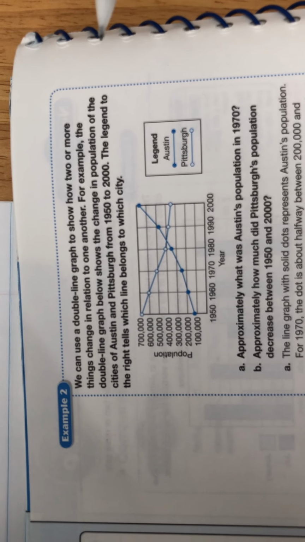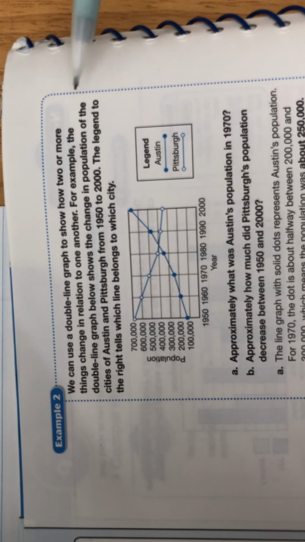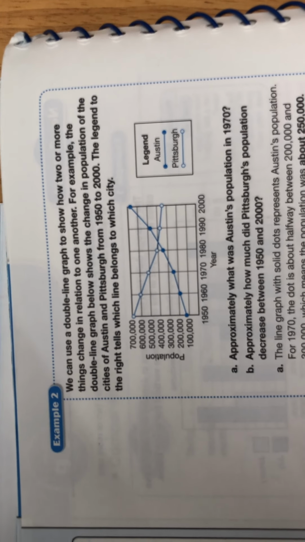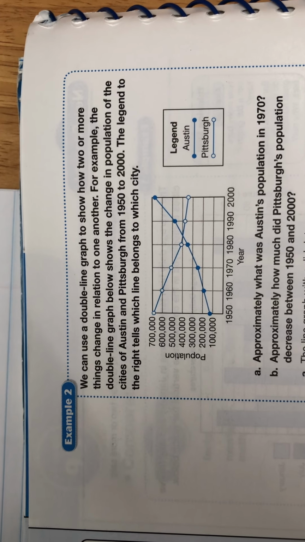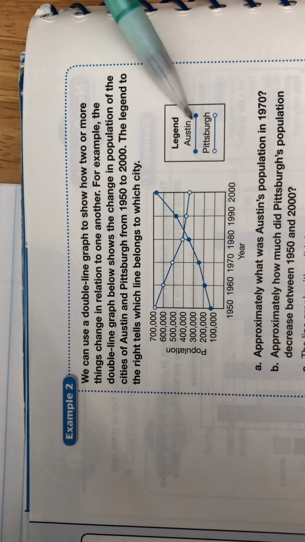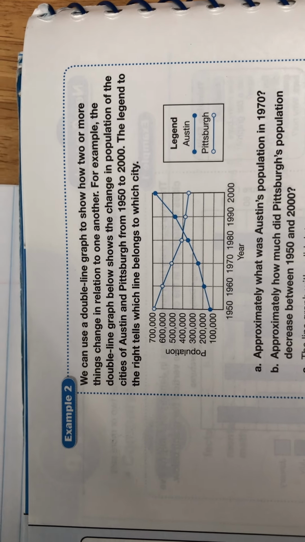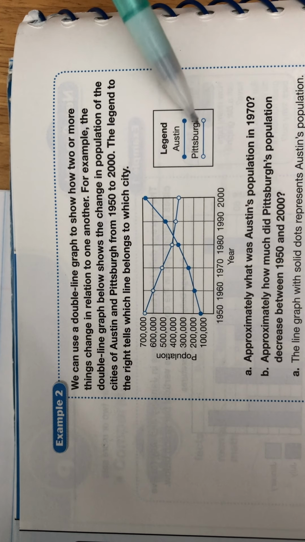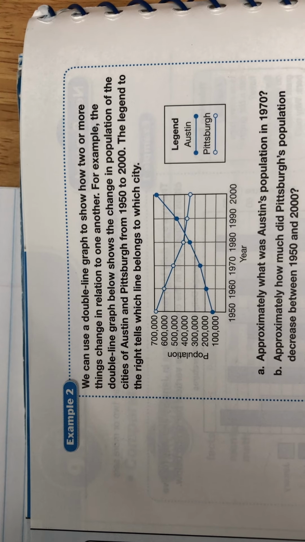We can use a double line graph to show how two or more things change in relation to one another. For example, the double line graph below shows the change in population of the cities of Austin and Pittsburgh from 1950 to 2000. The legend to the right tells which line belongs to which city. So you can see that the solid line with solid circles is Austin, Texas, okay? And then this solid line with not filled in circles is Pittsburgh.